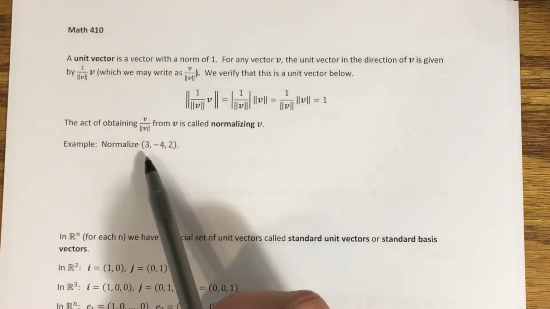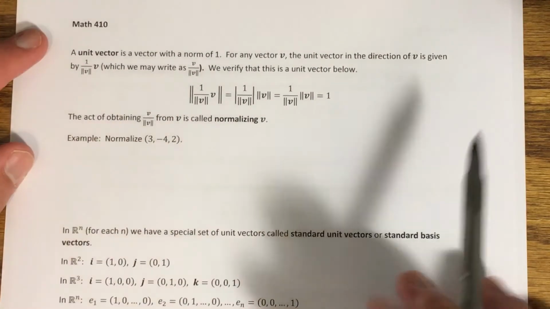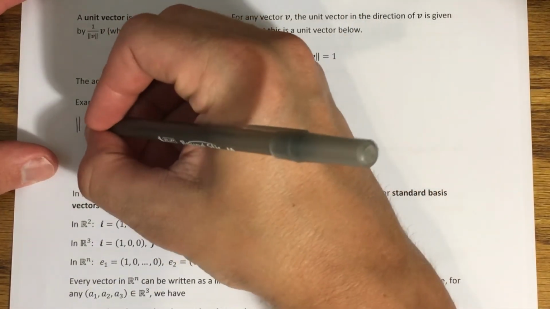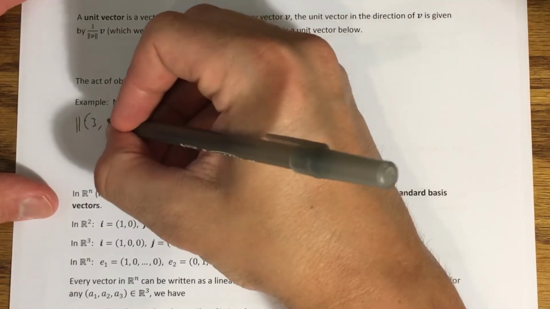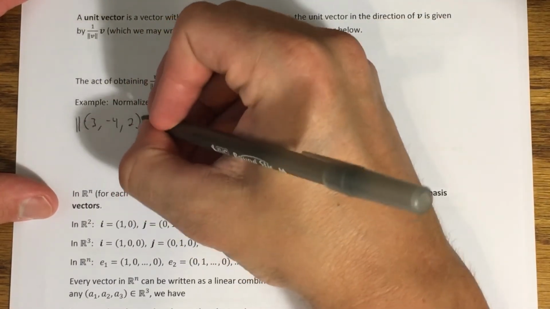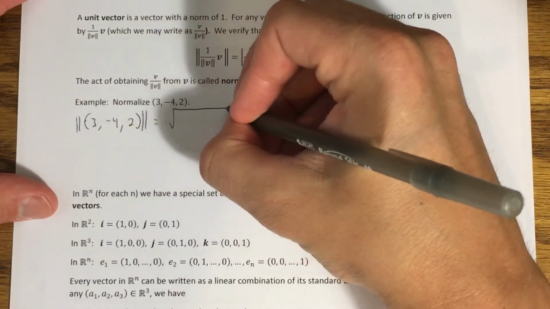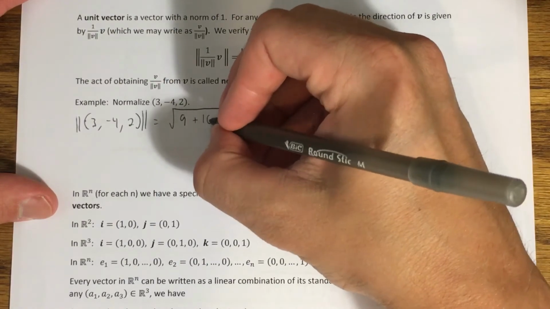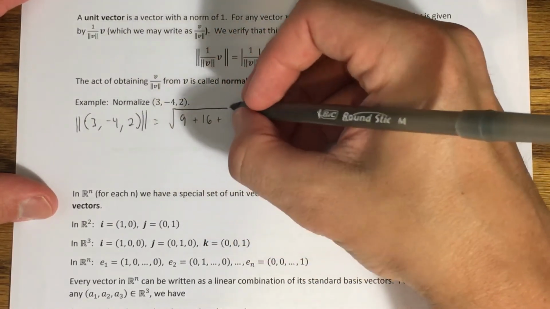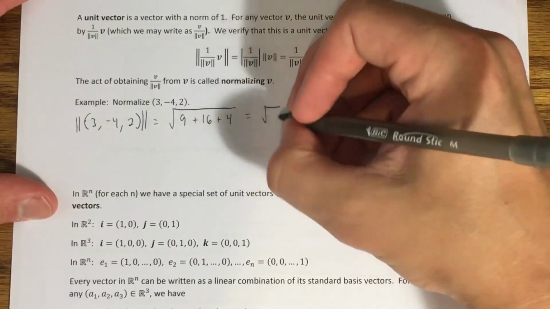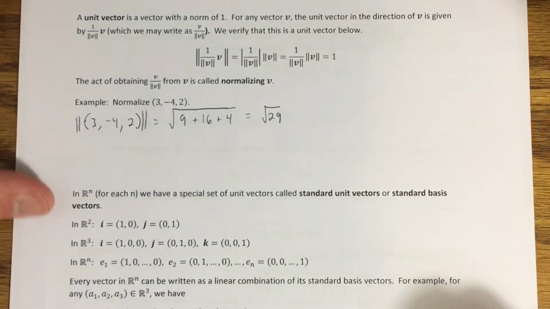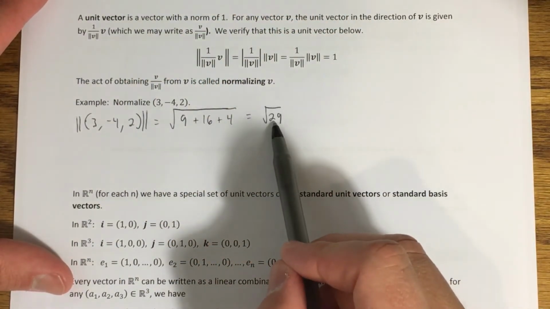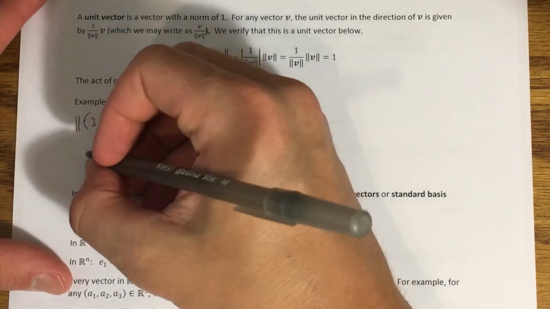Okay, so let's do an example where we want to normalize a vector. This is a vector in 3 space, 3, negative 4, 2. The first thing I need to do is calculate the norm of that vector. So that's the norm of (3, negative 4, 2), which would equal the square root of 3 squared, which is 9, plus negative 4 squared, which is 16, plus 2 squared, which is 4. That's the square root of 29.